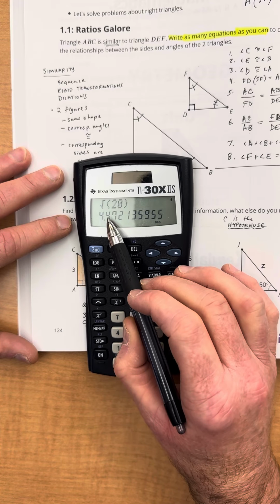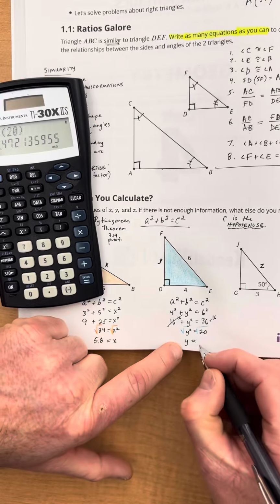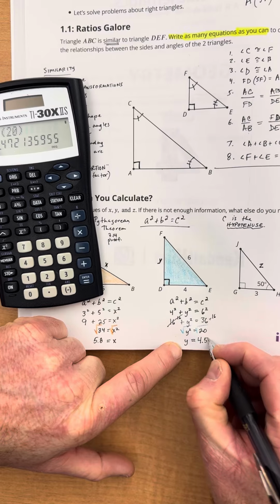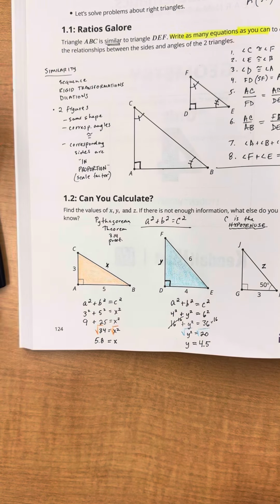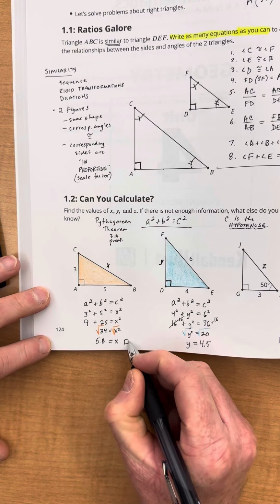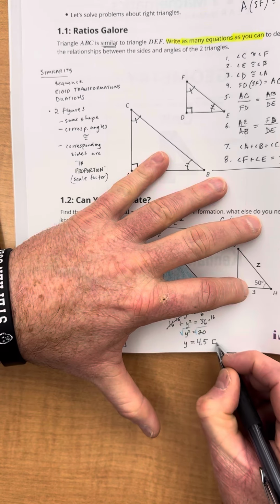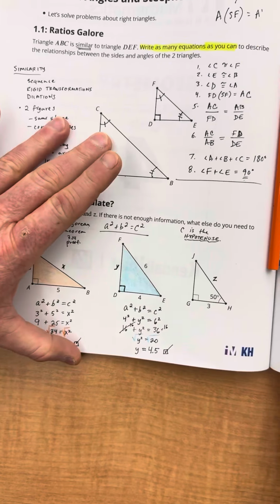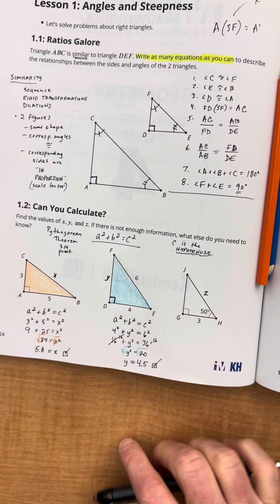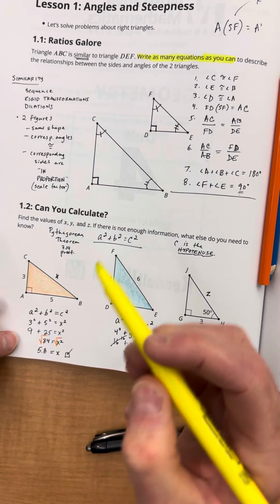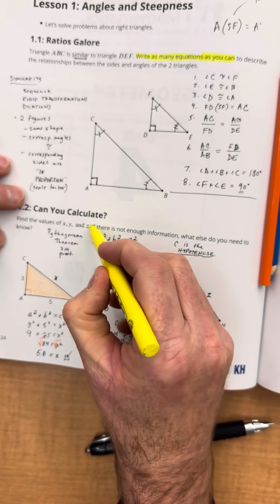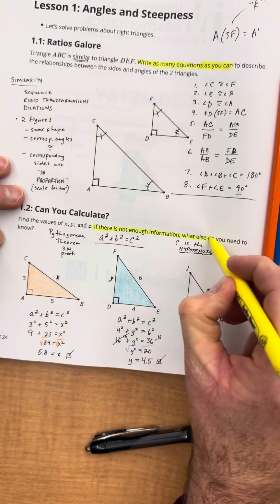So 4.5. That's what y equals. So we got x, we got y. Now let's look at z. And this is where this comes in.